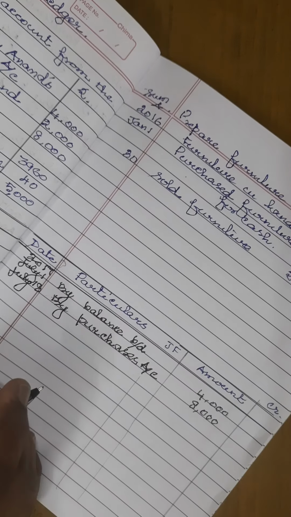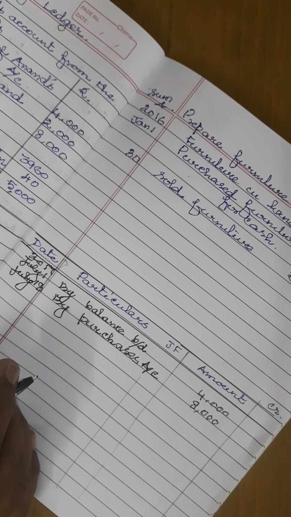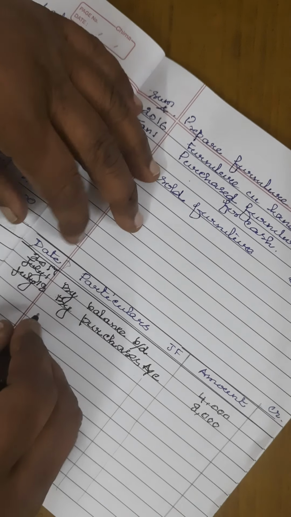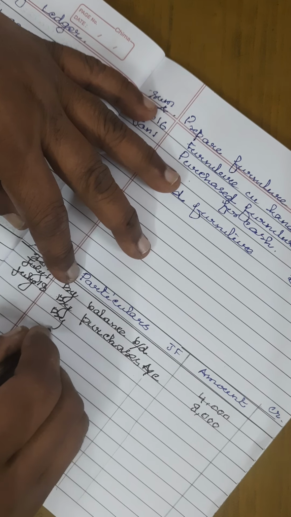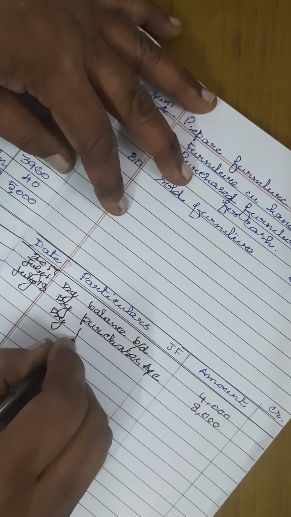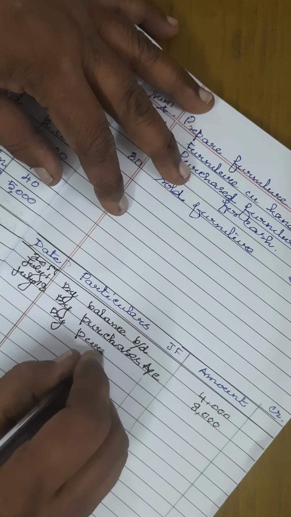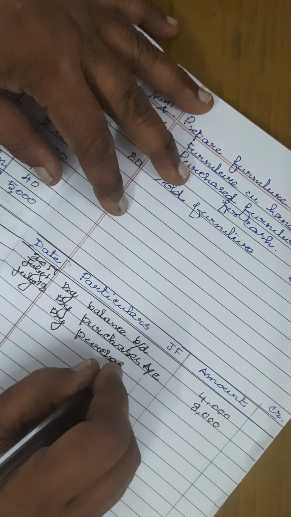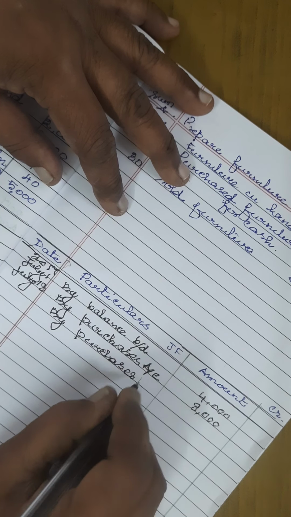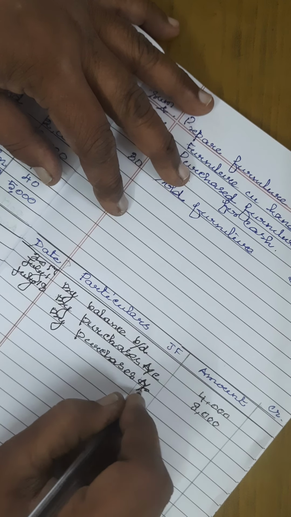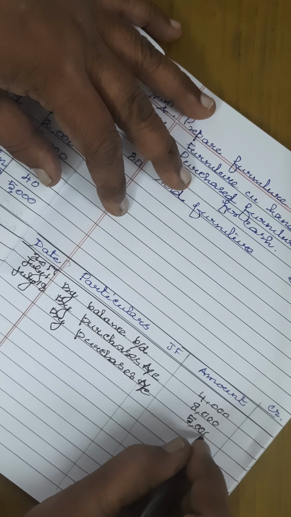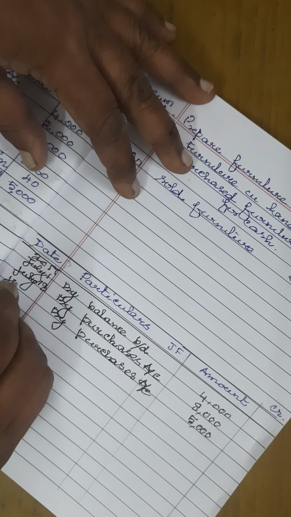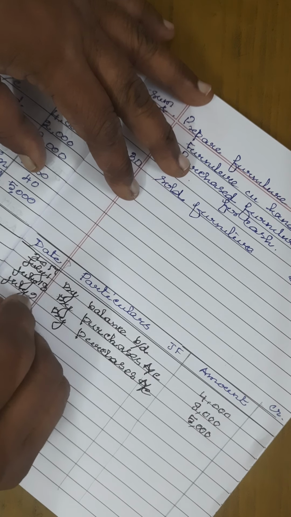When they write simply from Anand, only they give the name and they don't give any cash or something else, then you have to treat it as a credit transaction. So again by purchases account, we have to credit Anand by 5,000 rupees. Hope it is very clear, and it is very simple thing also. This purchase has happened on July 25th.